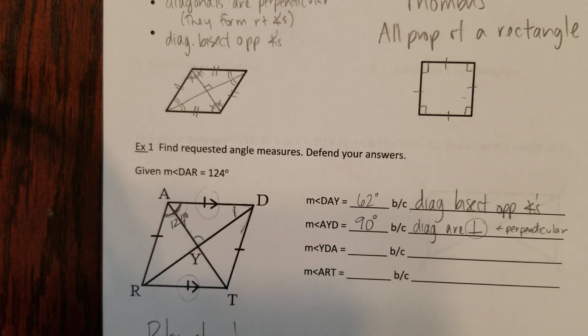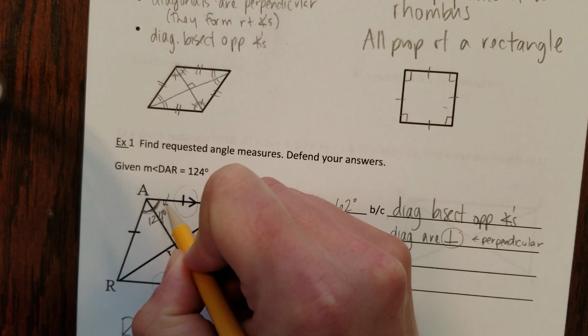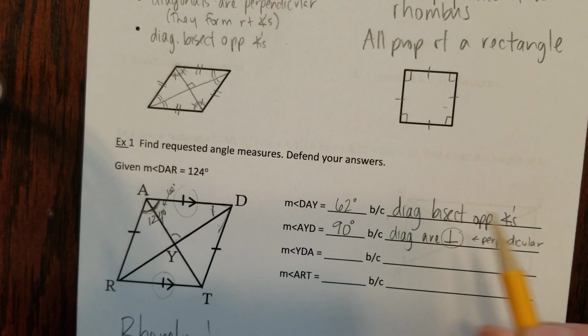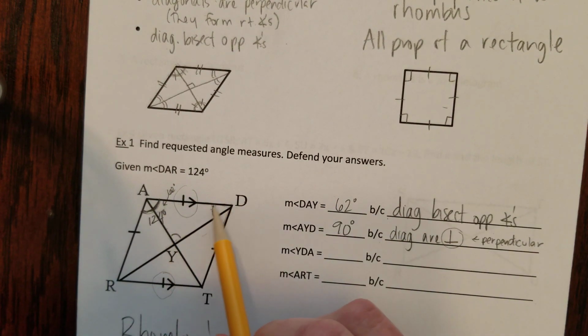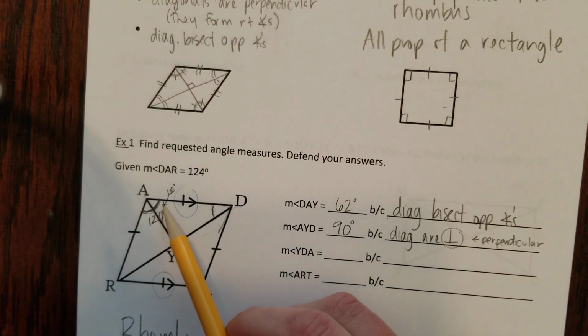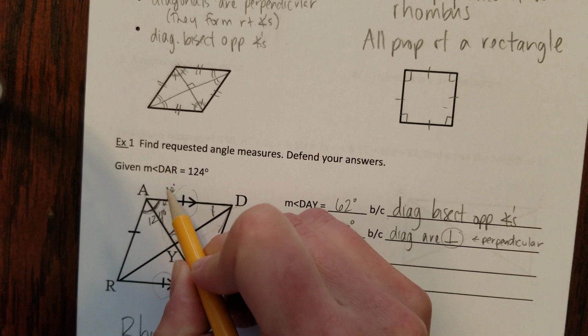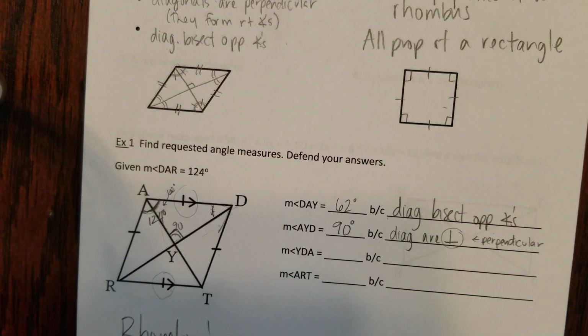So a couple things we could do here. First of all, we've already found that DAY, this angle right here, is 62 degrees. And the diagonal, do you see the diagonal is actually creating a triangle right here? DAY is a triangle. Well, we also just found this to be 90. So couldn't we just do triangle sum theorem, which says there's 180 degrees in a triangle? So if I know this one is 90 and that's 62, could we find that angle?